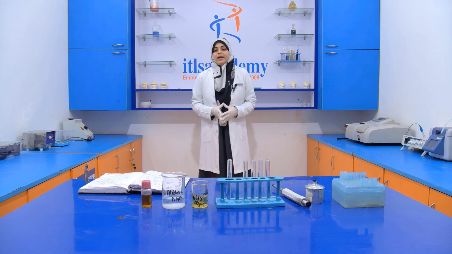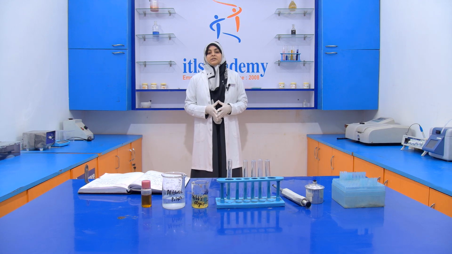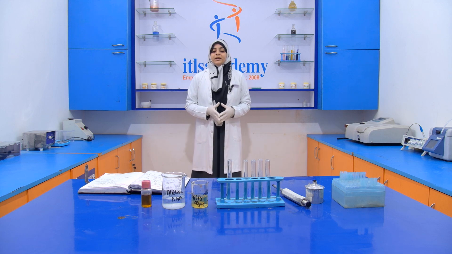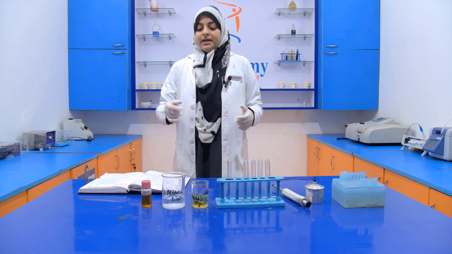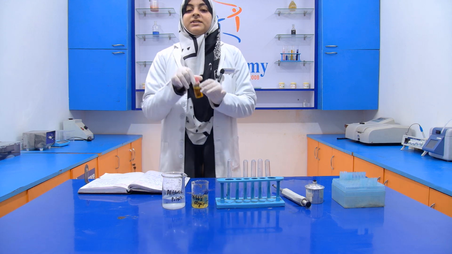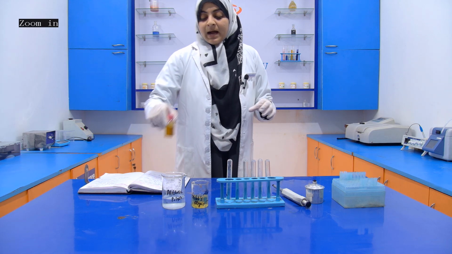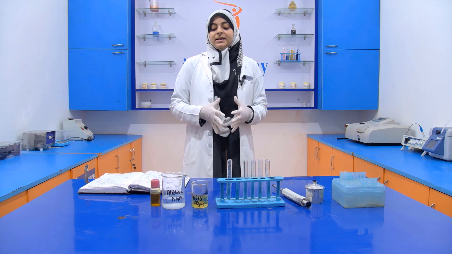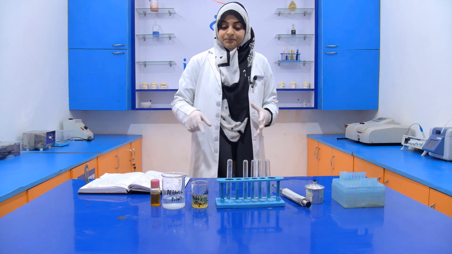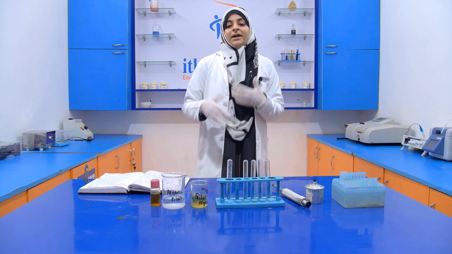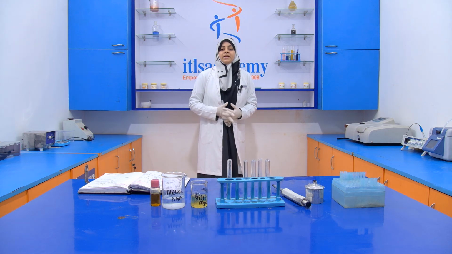Here mobile oil acts as an adulterant and our edible oil is our sample. So we take mustard oil as a sample and we detect whether any mobile oil is present in it or not.